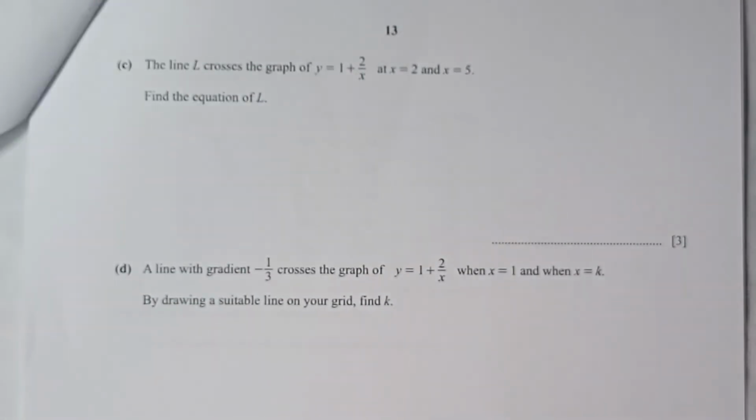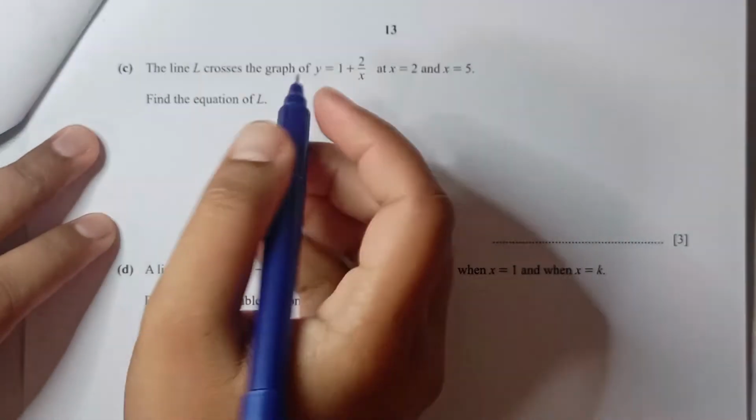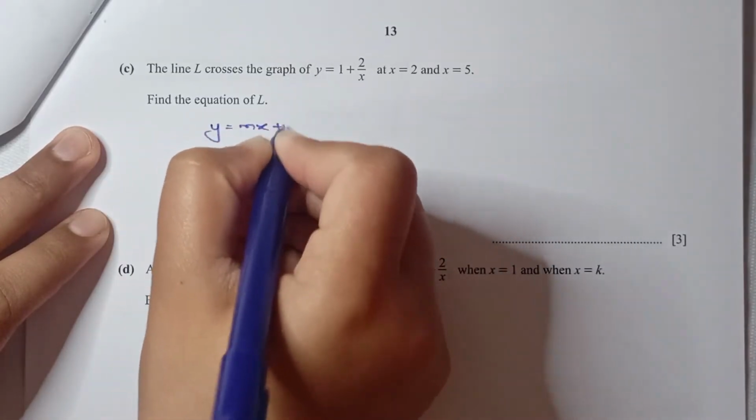Now for part c, the line L crosses the graph of the function at x equals 2 and x equals 5. Find the equation of line L. The equation of the line is y equals mx plus b.